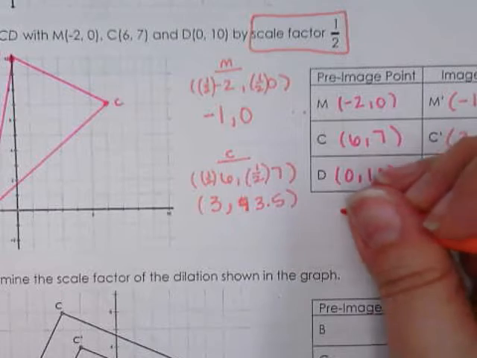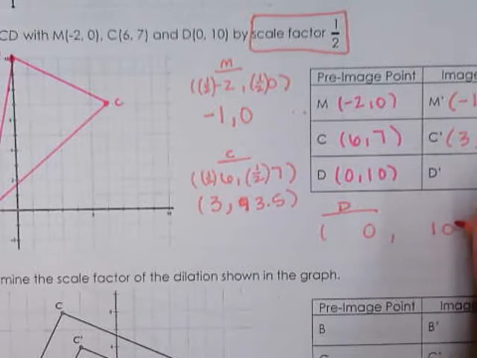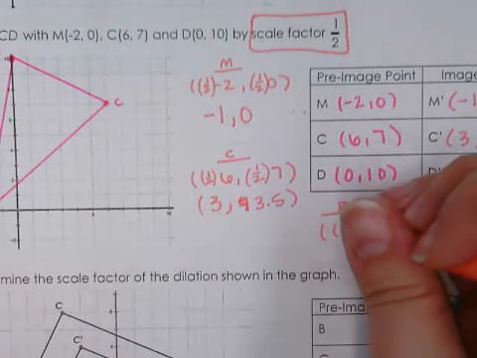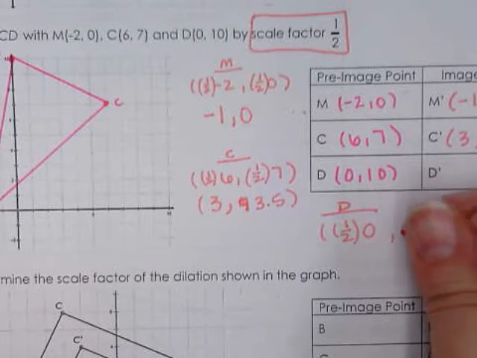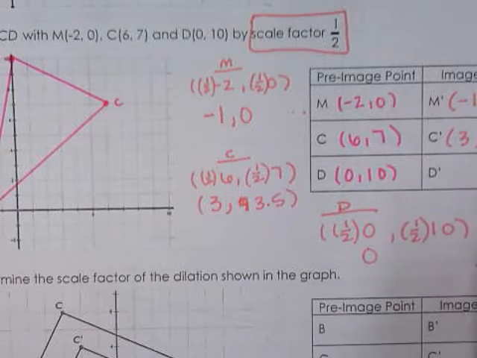All right, and the last one, for point D, we're starting with (0, 10). And I'm going to multiply by the scale factor of 1/2. 0 times 1/2 is 0, and 1/2 times 10 is 5. So D prime is at (0, 5).